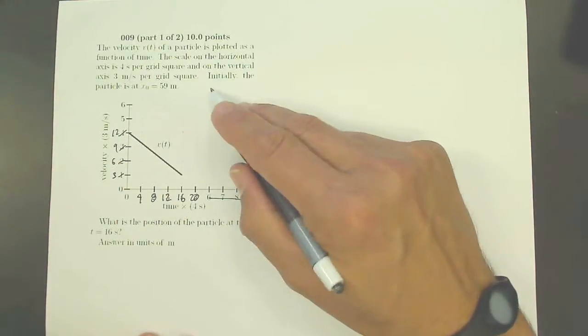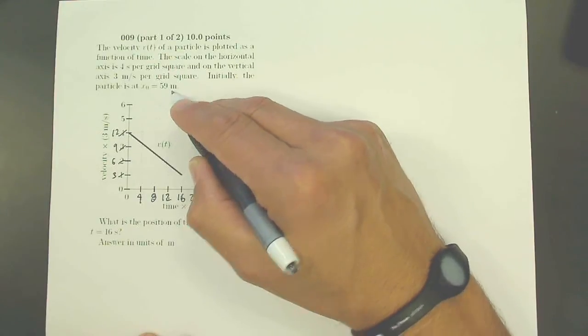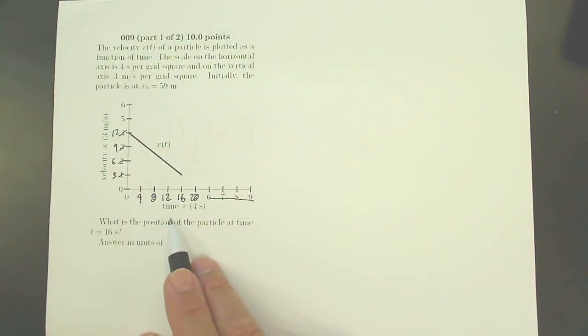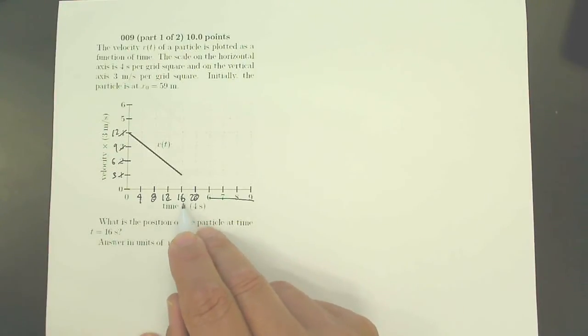All right, initially the particle is at x0 equals 59 meters. Well, what that's saying is that on a velocity time graph, I don't really know where the position is. I can find change in position, I can find other things, but I don't know the initial position, so it's telling me. So if I want to know the position at some later time, what is the position of the particle at time 16 seconds? So I want to know where it is at this time.